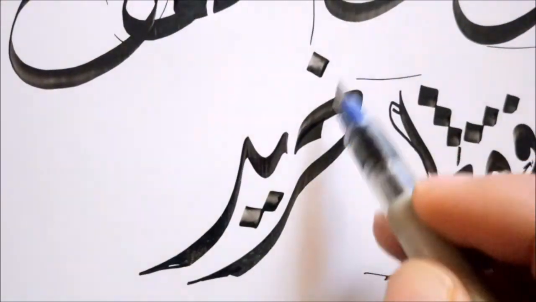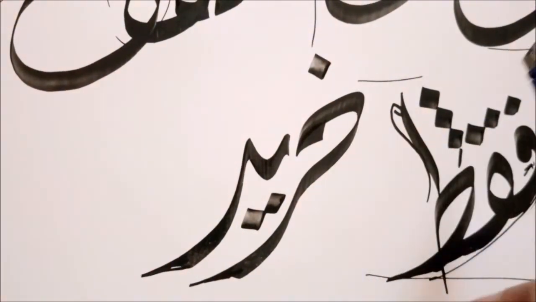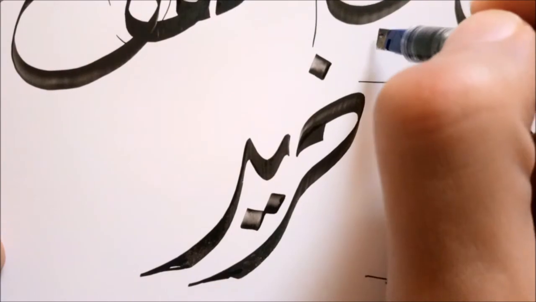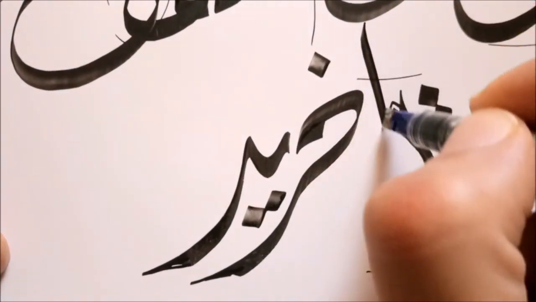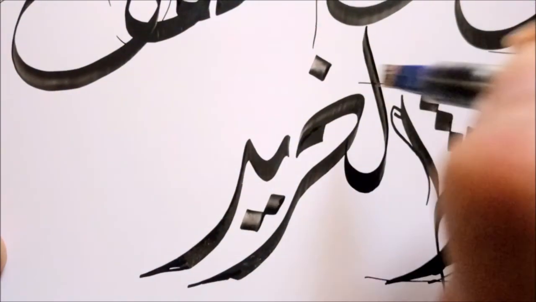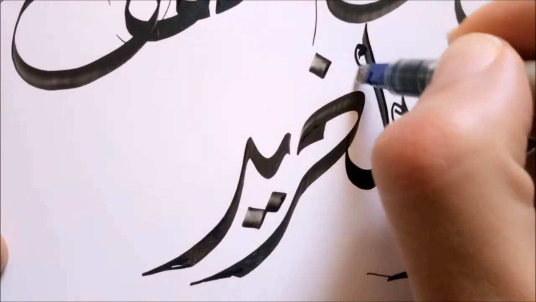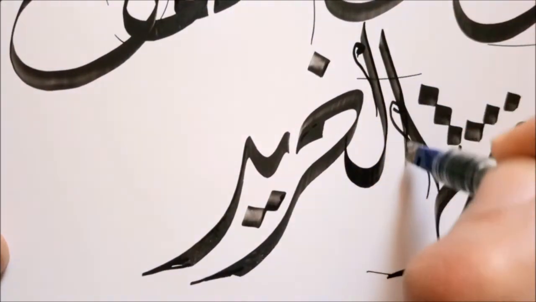So there you go. You could use this one, this fa. If it was connected, al-farid, the lam would connect from here, just like this. You could put the alif back here. So this is with regards to the fa and qaf.